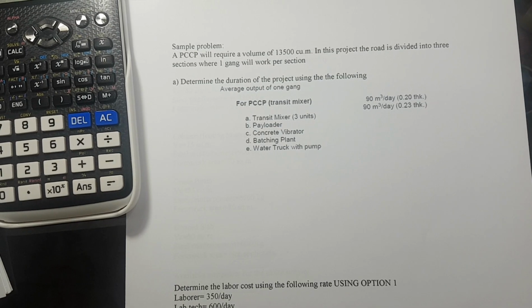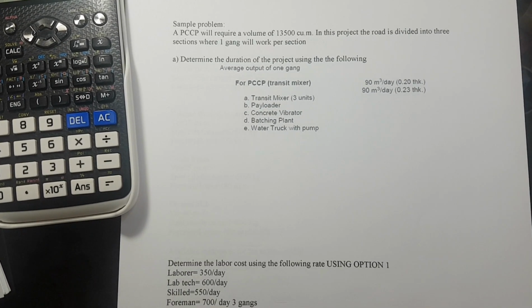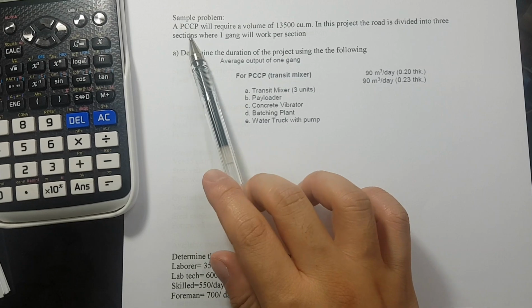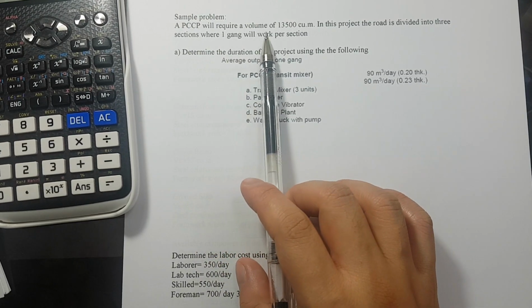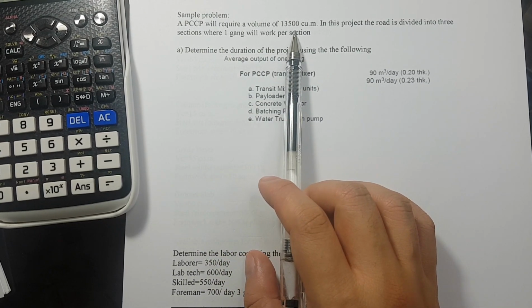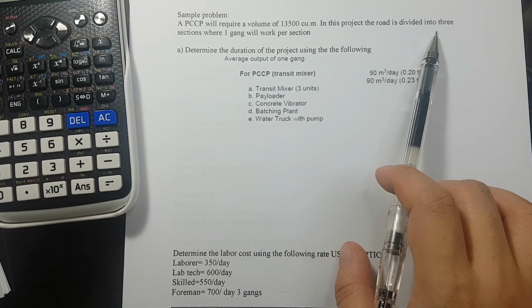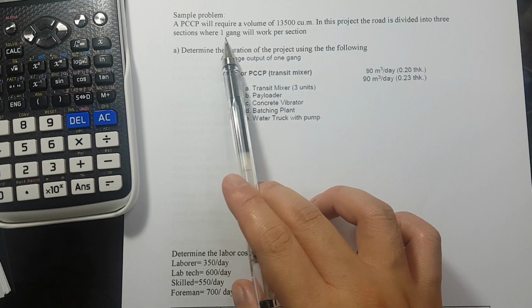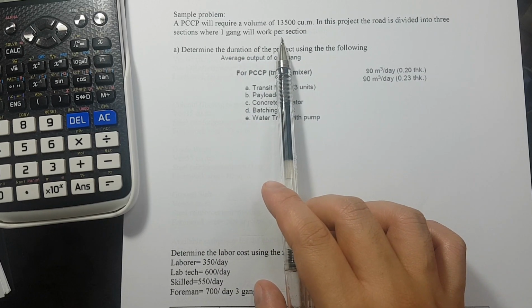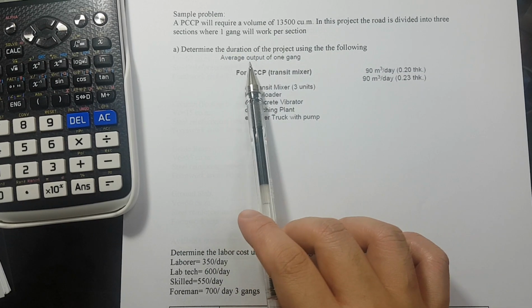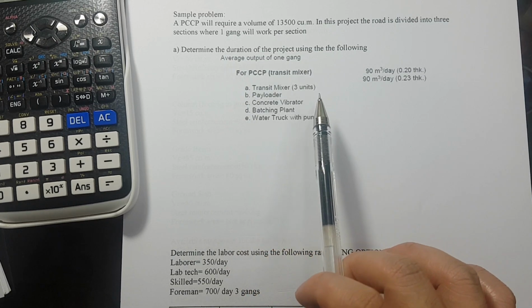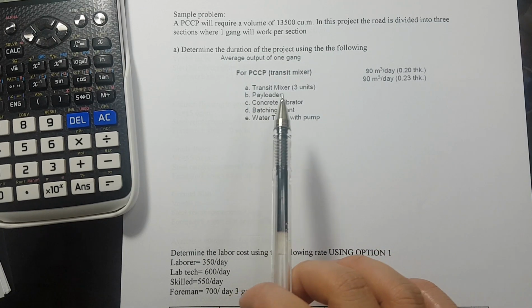Okay, so we have here a PCCP, Portland cement concrete pavement, which will require a volume of 13,500 cubic meters. In this project, the road is divided into 3 sections where one gang will work per section. Okay, so let's try to use option number 1. So we're going to have a mixer.